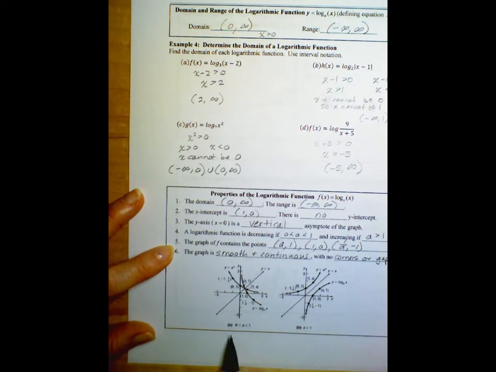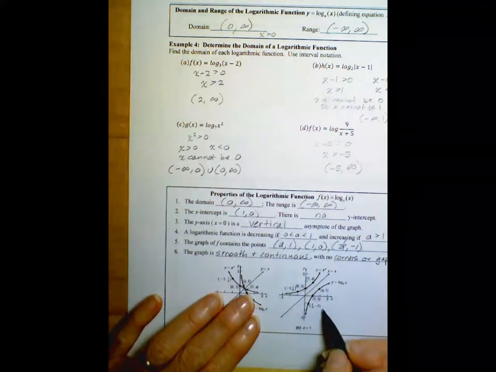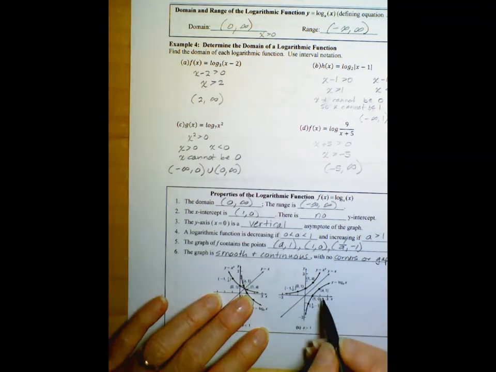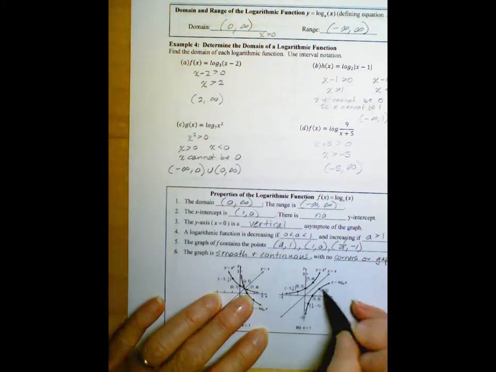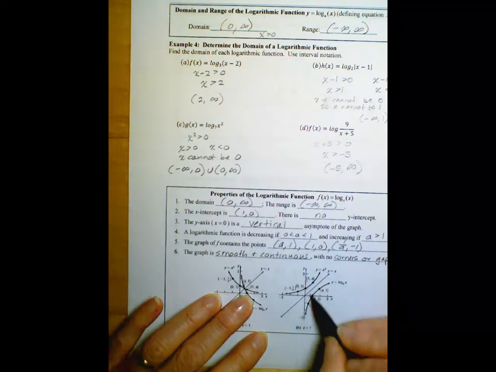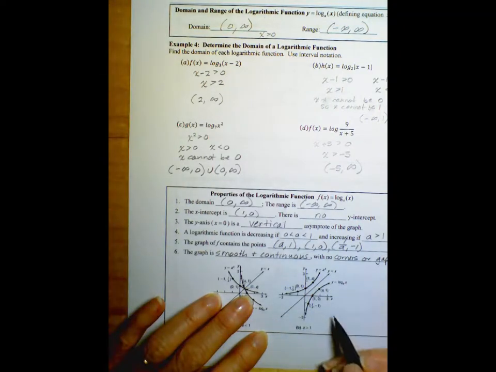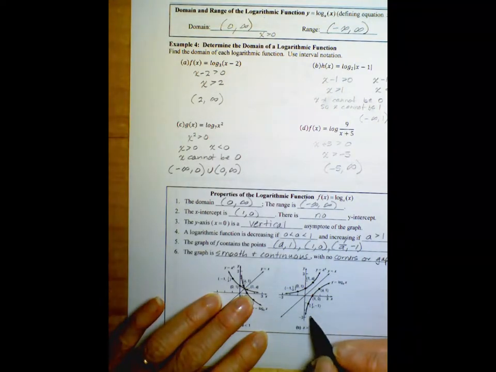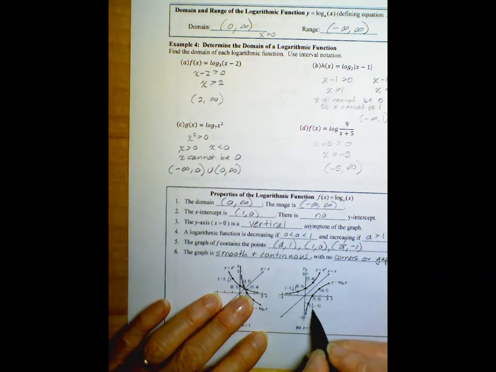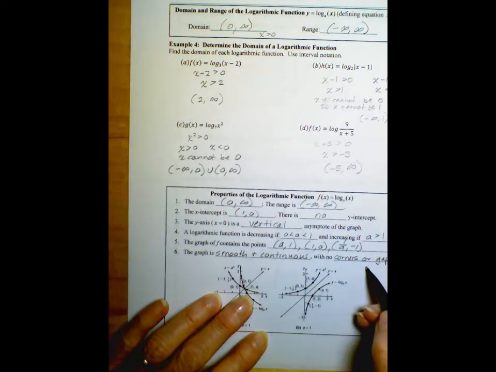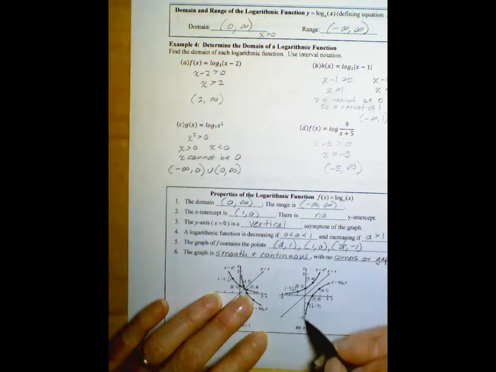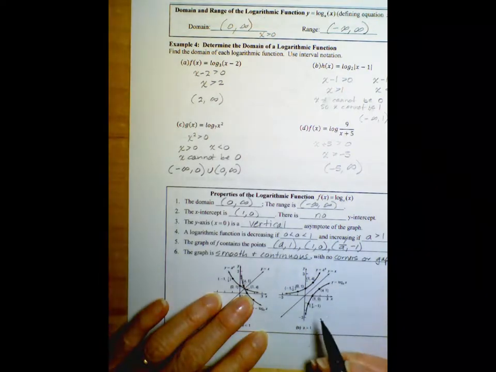Let's investigate. Let's first look at the one that was like what we just did, where a was 2. This is where we graphed the exponential function and its inverse on the same graph. We saw that it reflected over the line y equals x. So notice the points on our log function, (1/a, -1), (1, 0), (a, 1), that we listed here. It is an increasing function. We have a vertical asymptote, right? It's smooth and continuous, no corners or gaps.